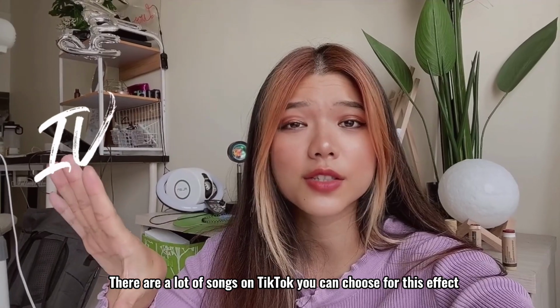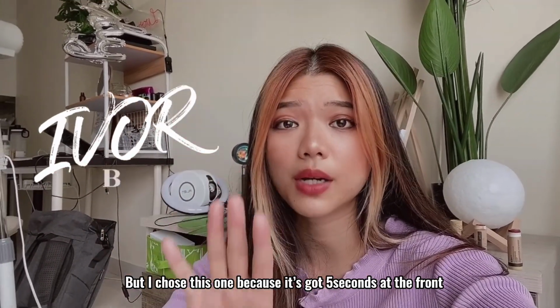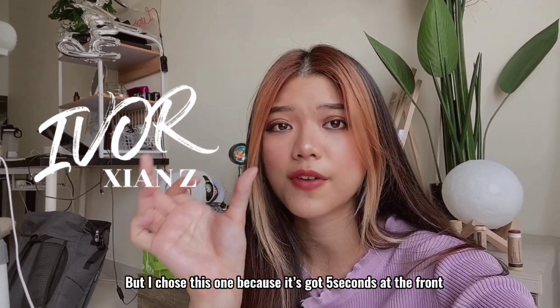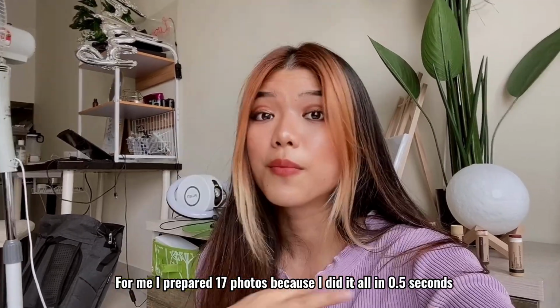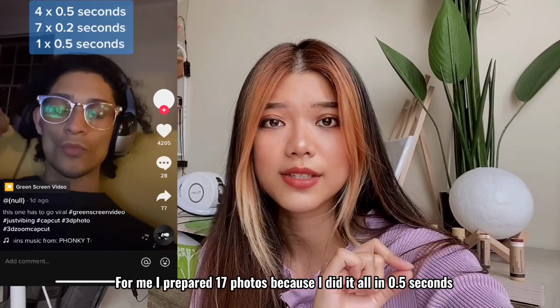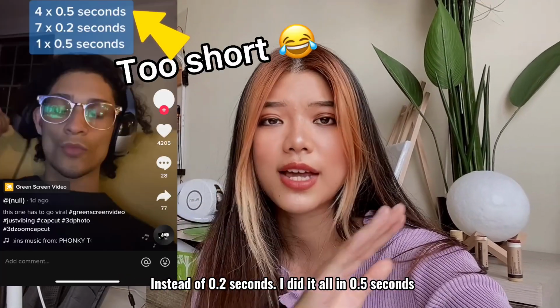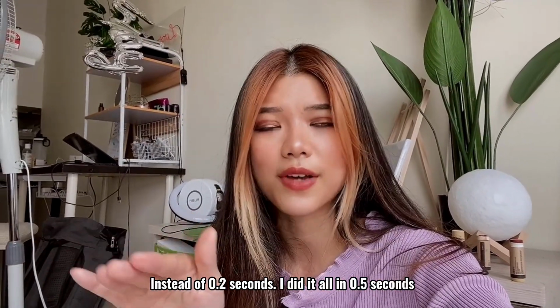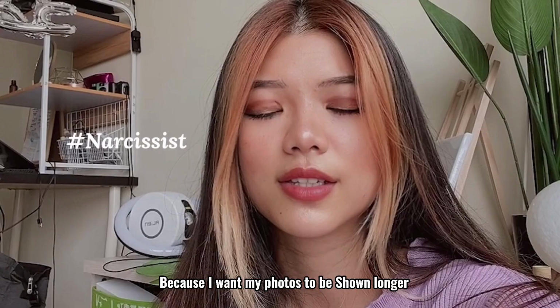There are a lot of songs on TikTok that you can choose for this effect, but I chose this one and it's got 5 seconds at the front. For me, I prepared 70 photos because I did it all in 0.5 seconds instead of 0.2 and all that. I just did all in 0.5 seconds because I want my photos to be shown longer.